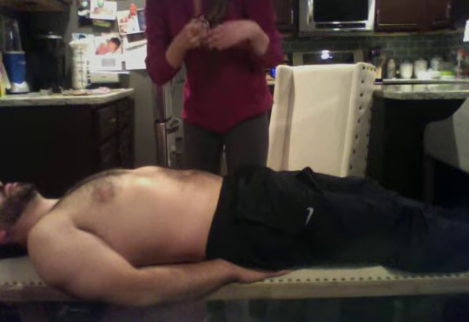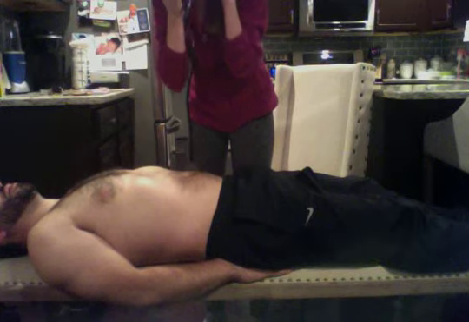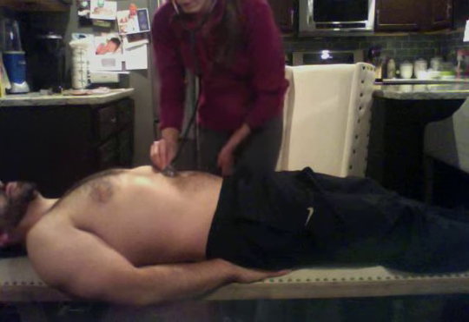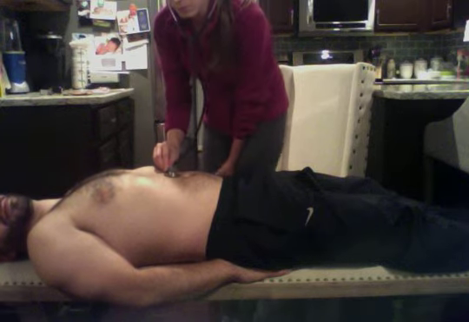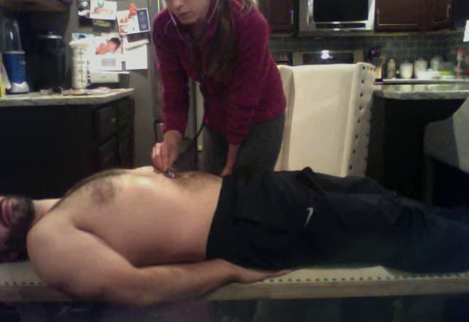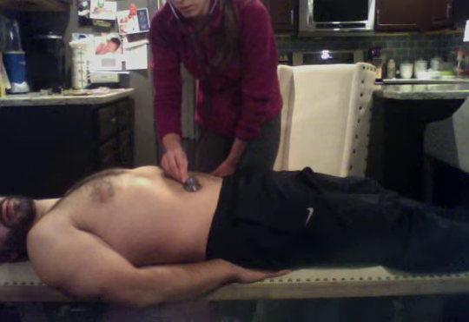And then now I'm going to auscultate your vascular sounds, first with the diaphragm and then with the bell, listening to the aorta, and then it splits off to the iliac and the renal arteries.